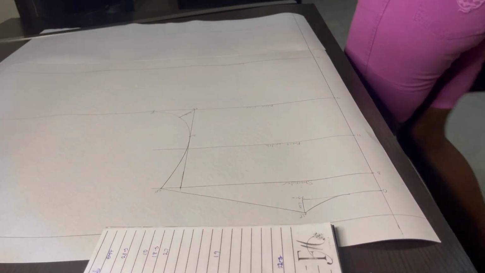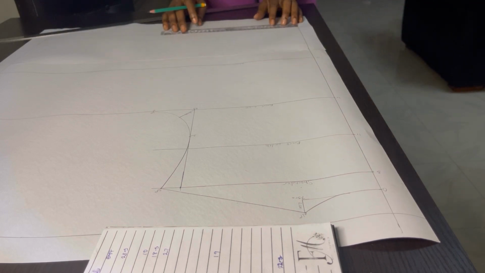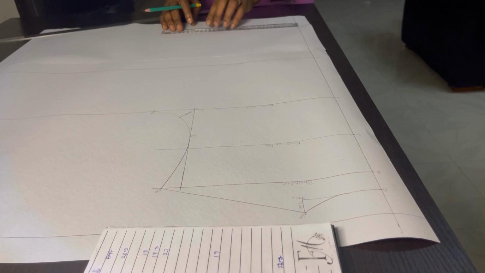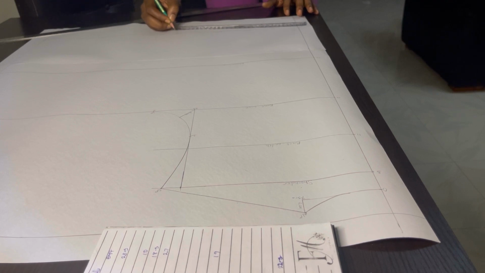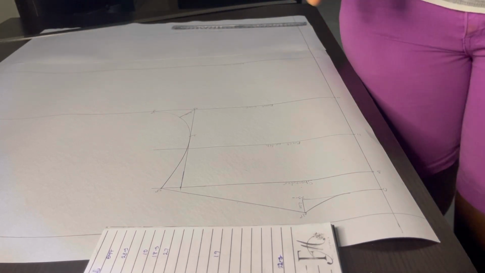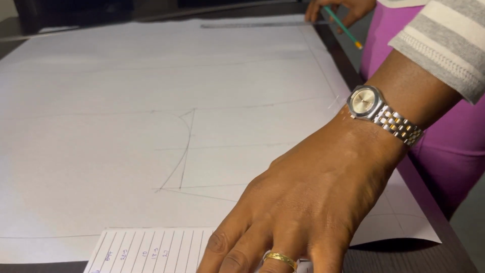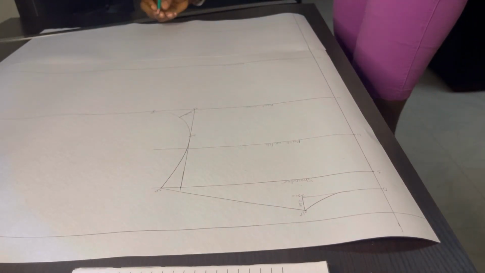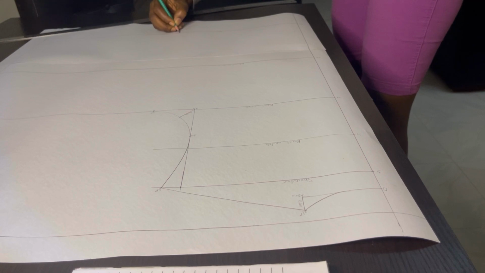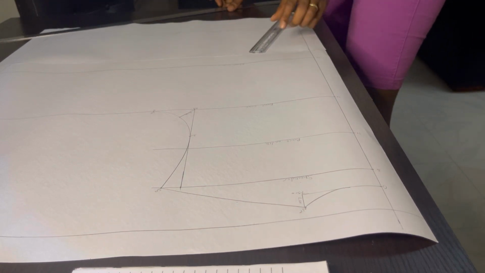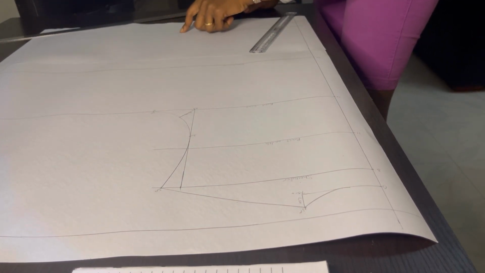So here on the hip line, I'll point out 27 and label HP. HP is your hip point. Then you connect UP to HP.